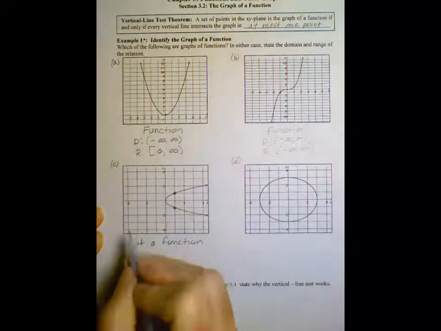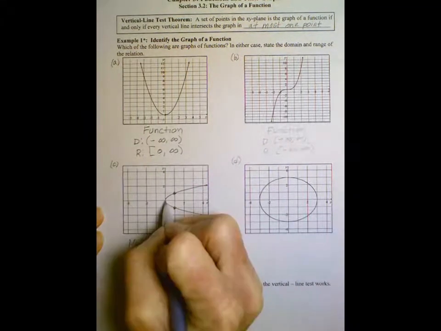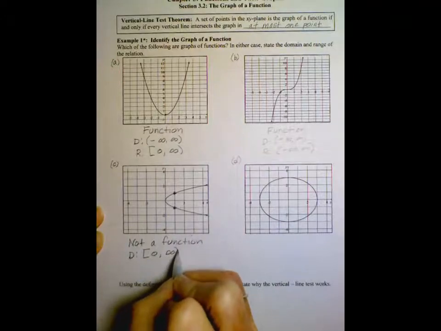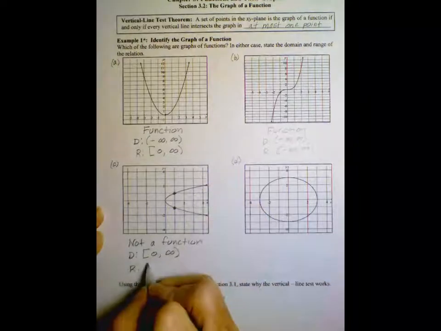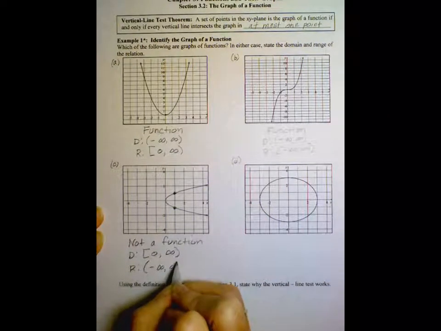Its domain, the lowest possible value for x, would be right here at the origin, 0, and then it goes all the way to +infinity. The range, with arrows on either end, say all real numbers.